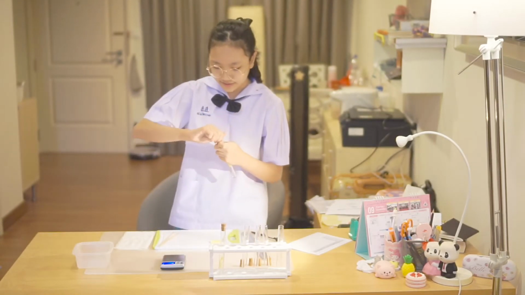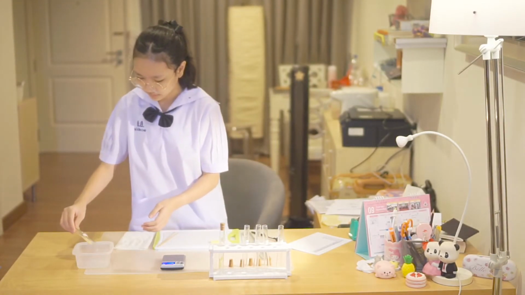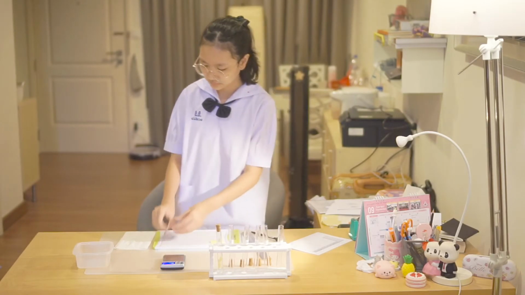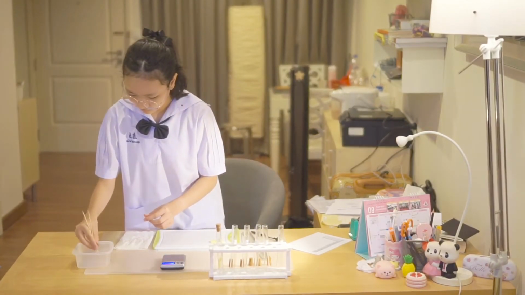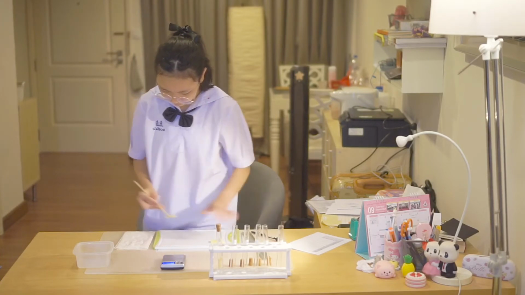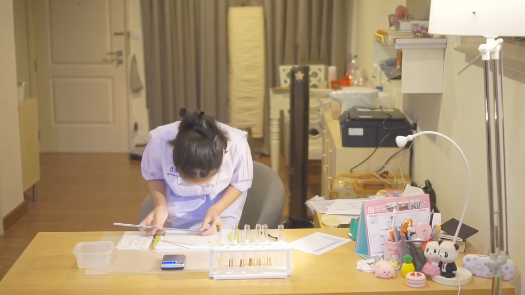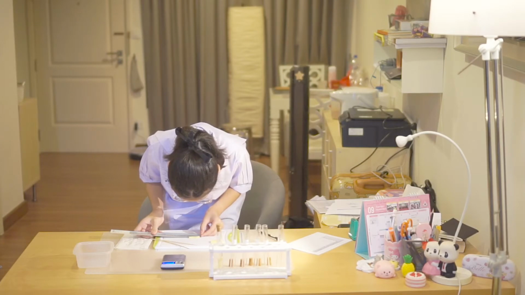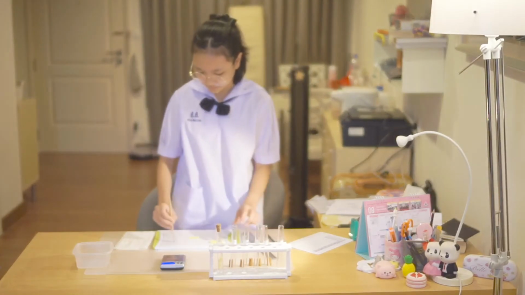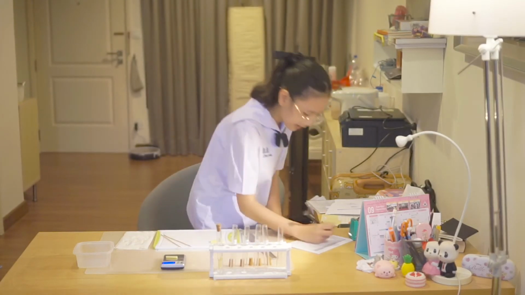The fifth one is 30% sugar. This one is 36 millimeters and 1.1 grams.